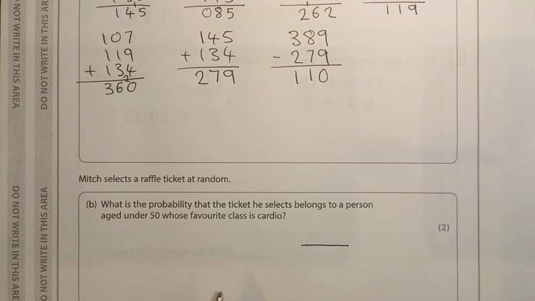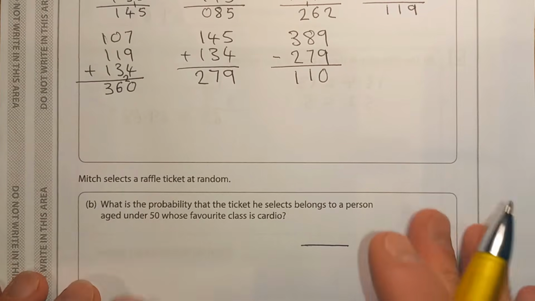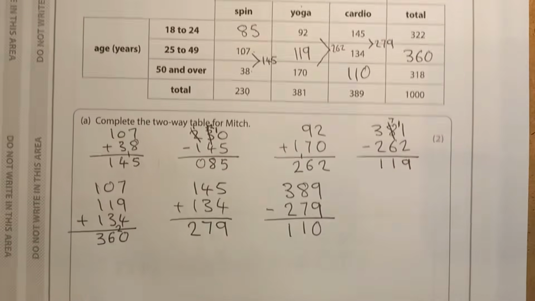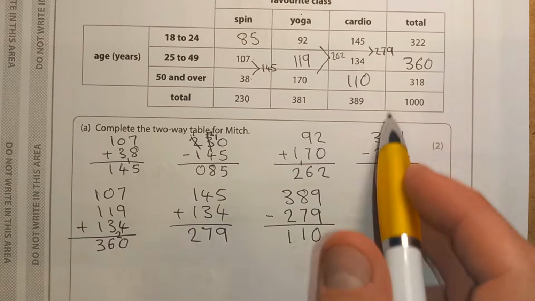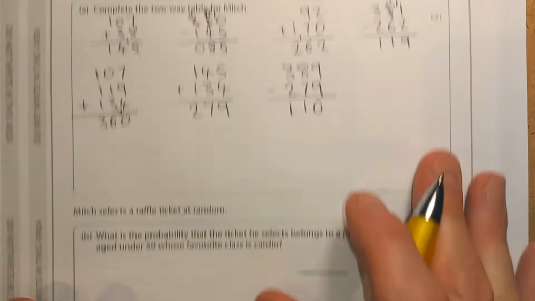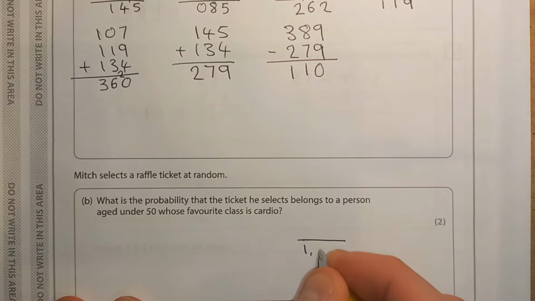Now, it's always good to start with the denominator. So Mitch selects a raffle ticket at random. So that could be anyone. Now, how many raffle tickets did we have in total? Well, we've got 1,000. So I can put that as my denominator straight away.